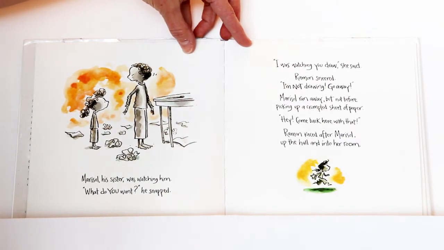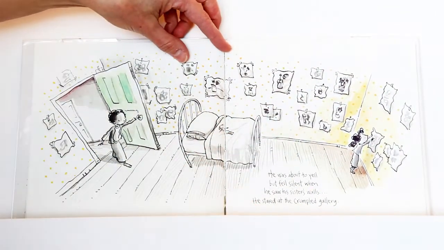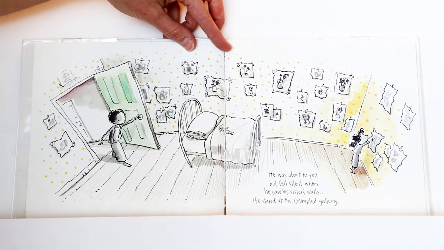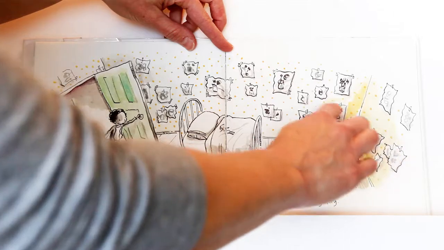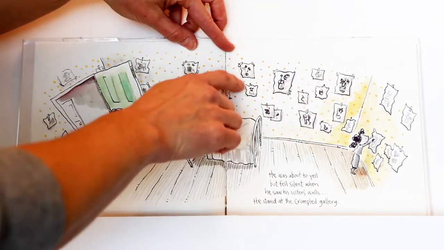Ramon raced after Marisol, up the hall and into her room. He was about to yell, but fell silent when he saw his sister's walls. "What is this? What's on her walls?"